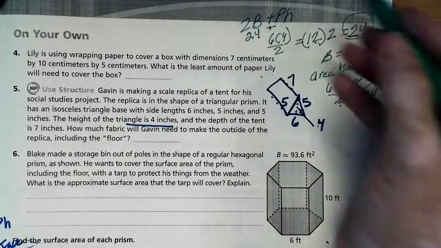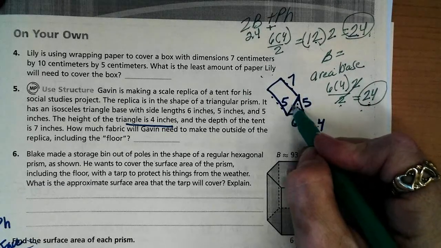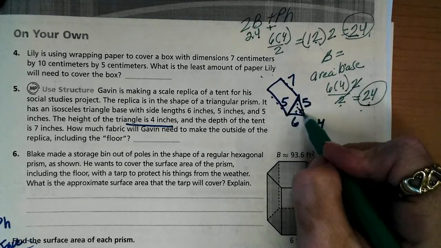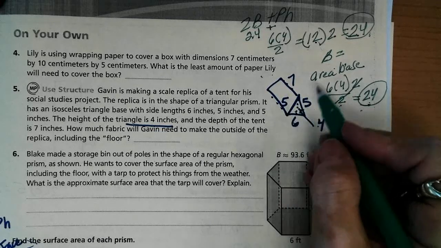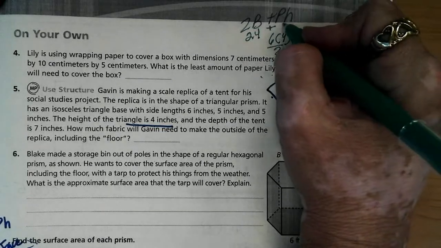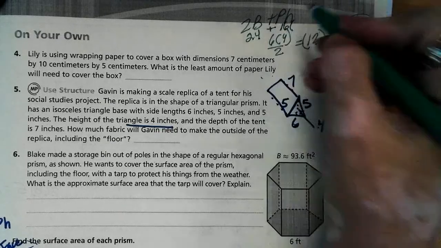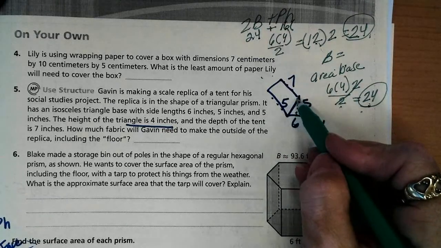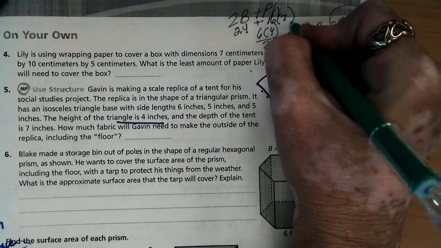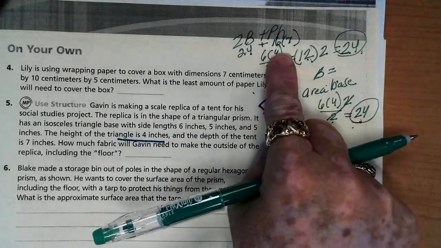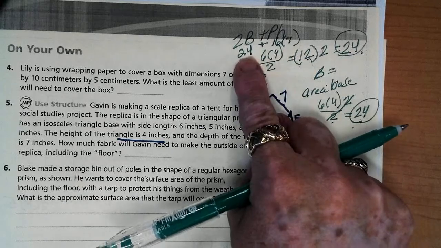So the perimeter would be 5 plus 5 plus 6. So what does that give me? 16. Yep. And then my height is what? 7. Yep. So multiply 16 times 7 and then add 24.